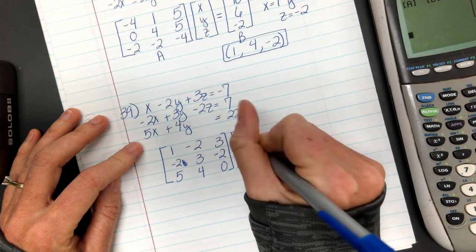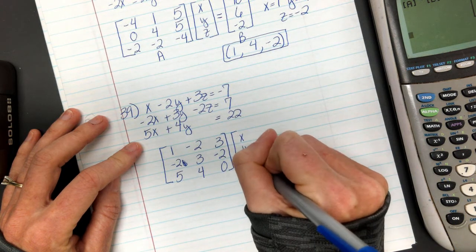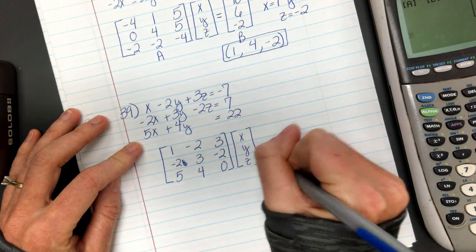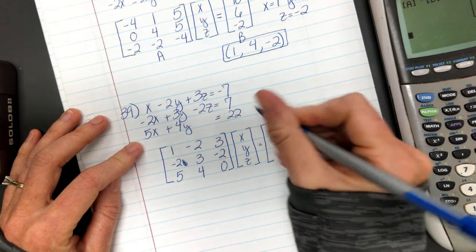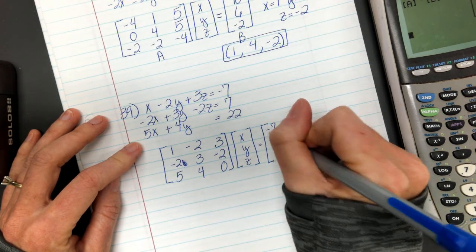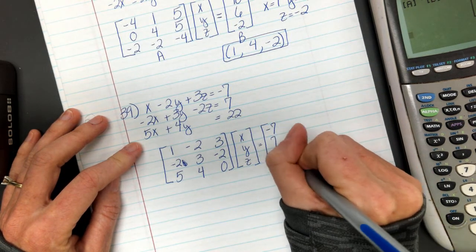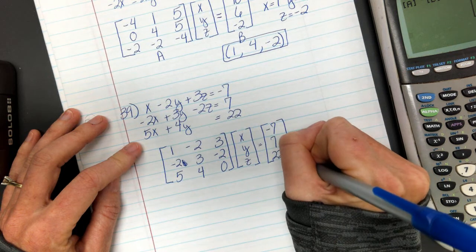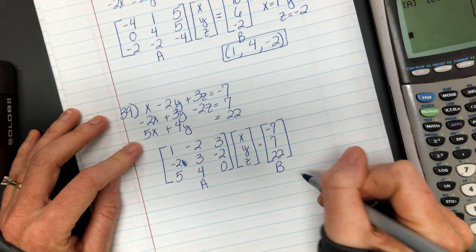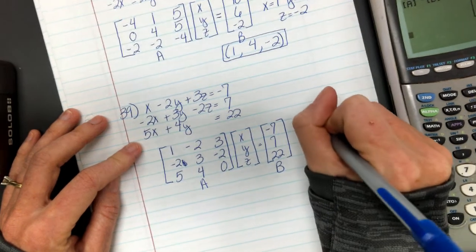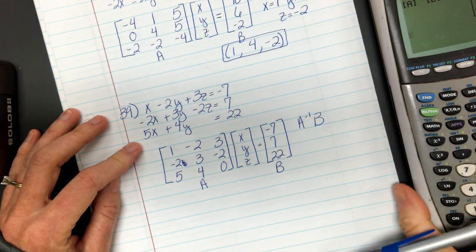Then I've got my x, y, z matrix, so my matrix with my variables. And then finally, over here I have my constant matrix, so that's going to be -7, +7, and 22. Okay, so again, I'm going to enter this one into A and this one into B, and then in my calculator I'm going to do A inverse B.